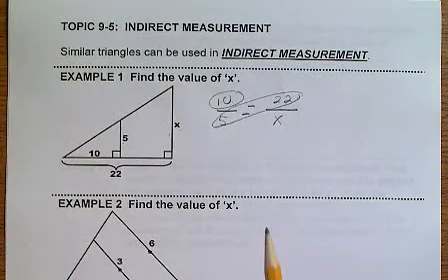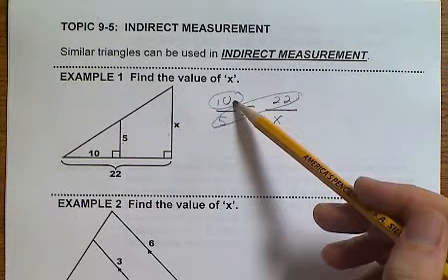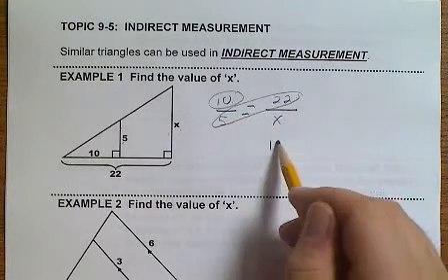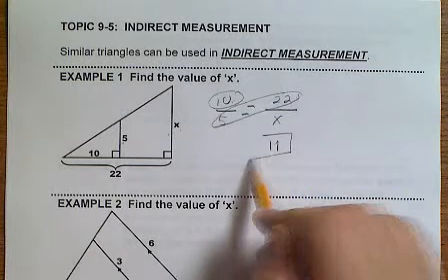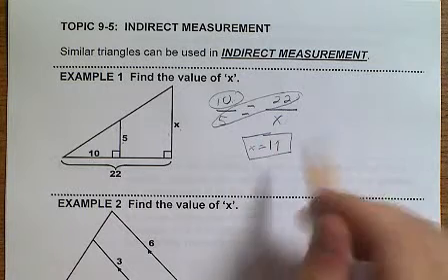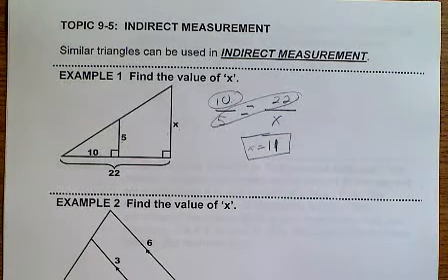I could also go that, well, 10 divided by 2 is 5. So 22 divided by 2 must be 11. So that was very simple. Let's go ahead and look at our second example.